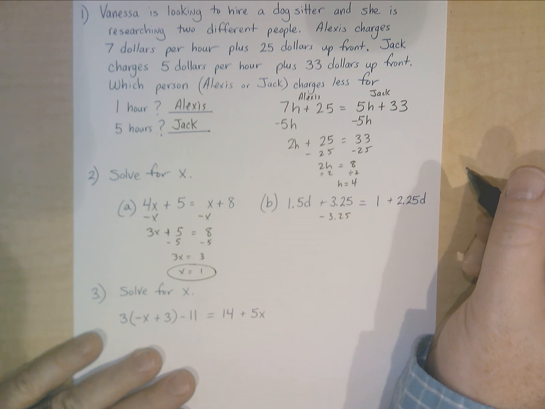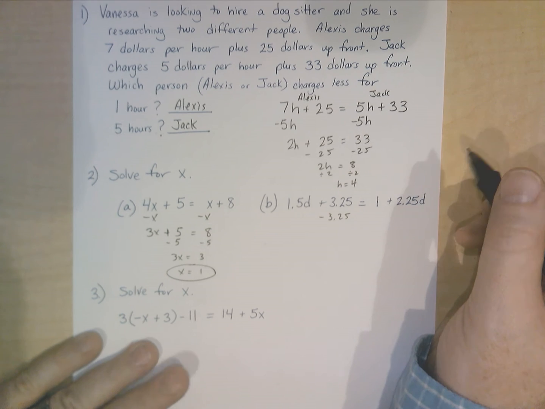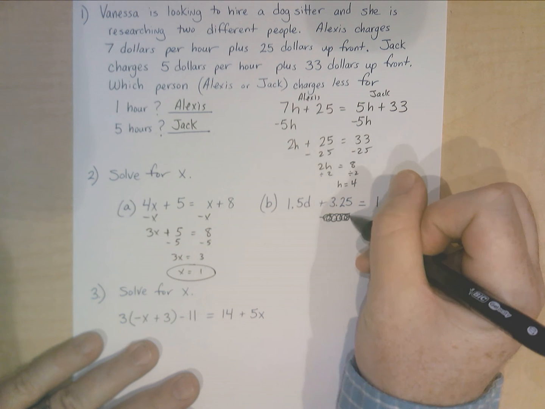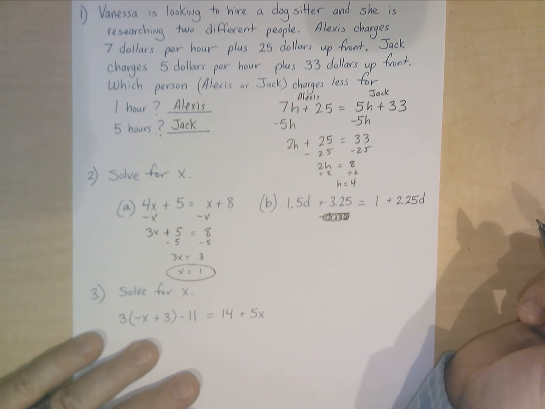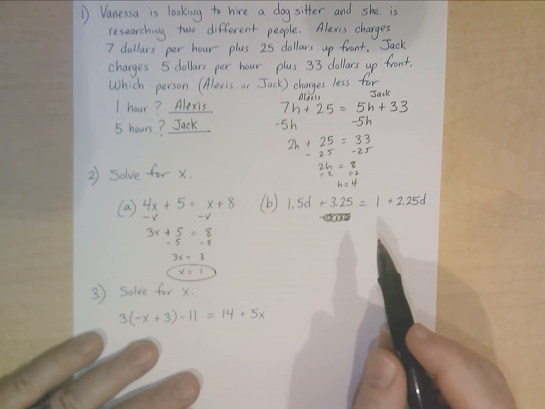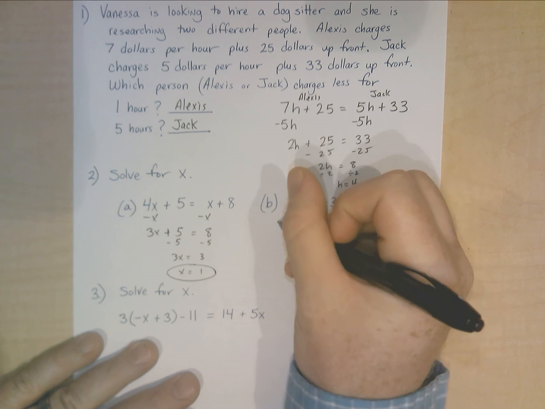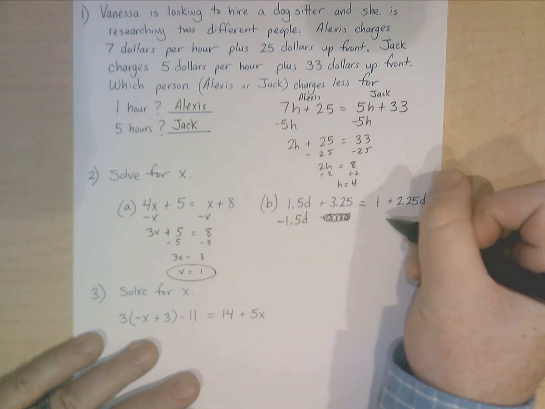So, let's see. What do I want to get rid of? I didn't do that. You could do this first if you want to. Sometimes I do that, but let me stick to the plan here. All right, so let's subtract 1.5d from both sides.